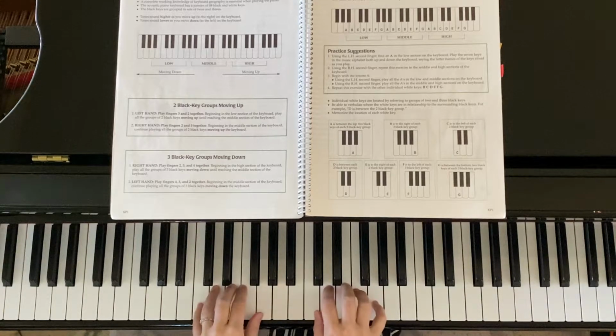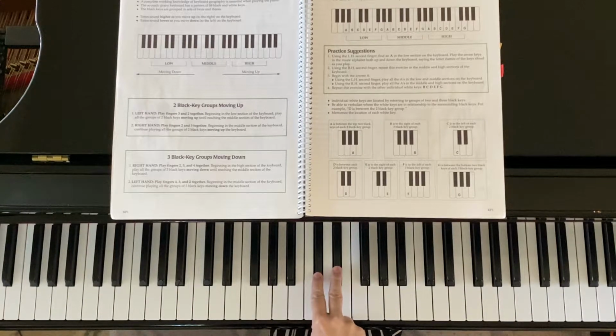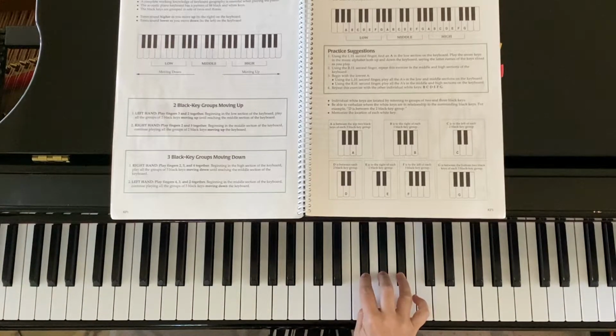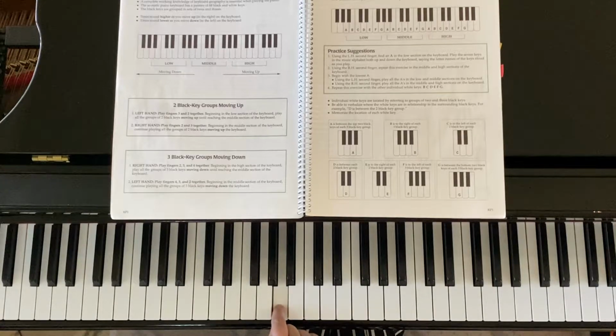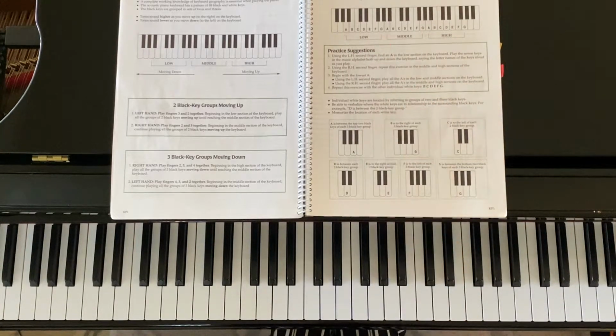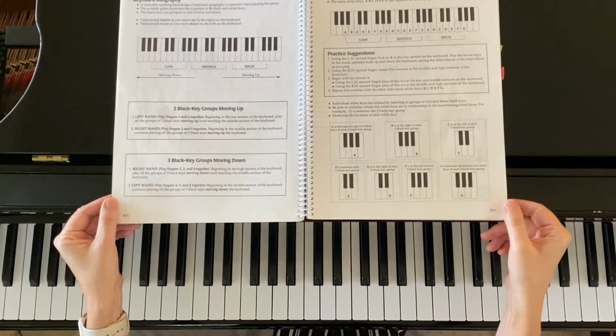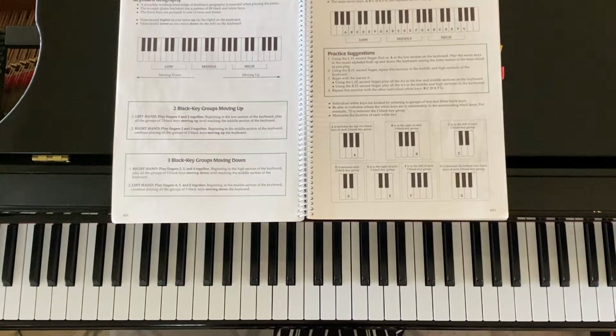Students, this video will help you understand the layout of the keyboard, including the groups of 2 black keys, the groups of 3 black keys, and the letters that we use to identify the white keys using the music alphabet ABCDEFG. This lesson corresponds with page 6 and 7 in the Bastien book. However, you don't necessarily need the book to be able to do these exercises.